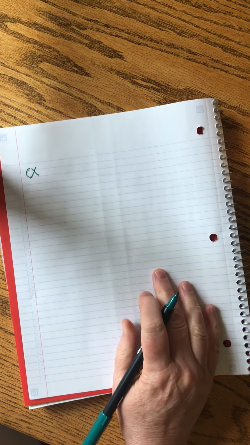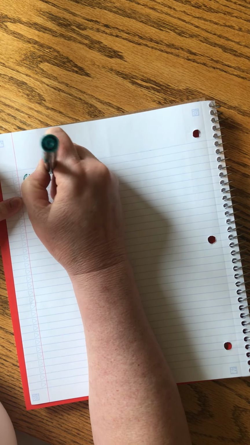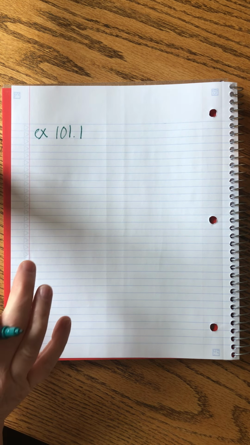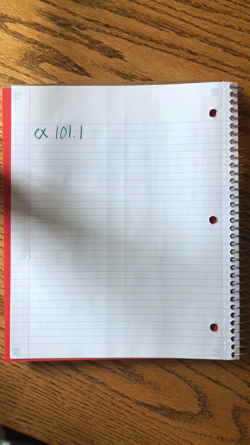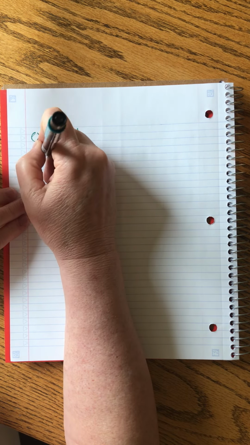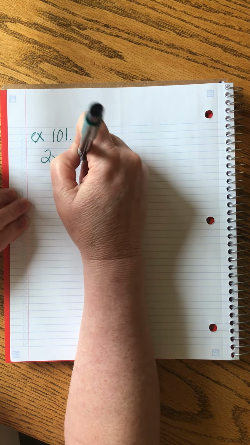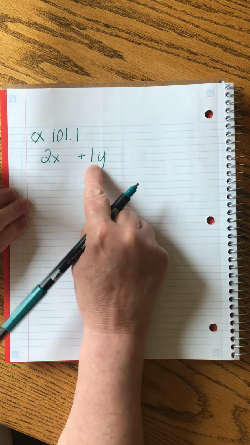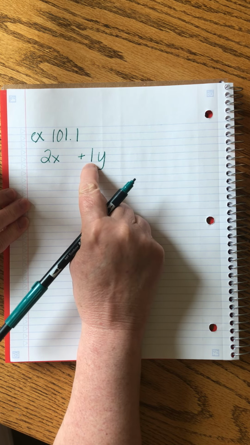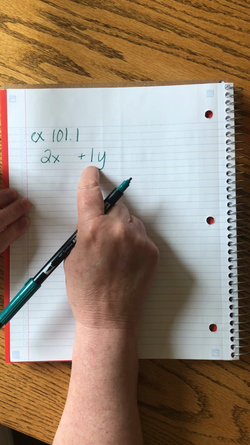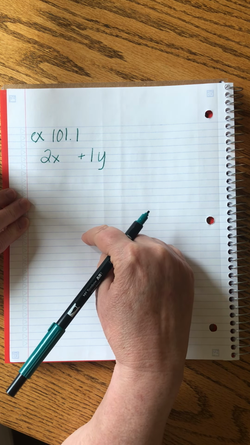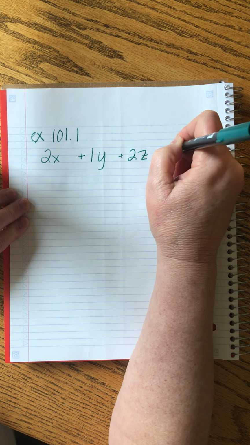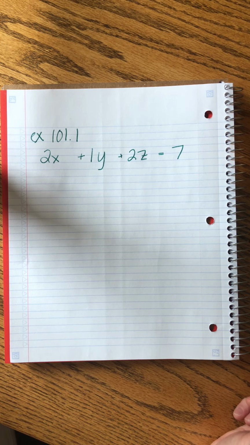Example 10.1.1. Here we go. Use Cramer's rule to solve for X, Y, and Z. So then we're given a system of equations. 2x plus, now what I like to do is give everything a coefficient. In the book, this is just shown as plus y, but I want that 1 in there because I don't want to have to think about it every time I go to lift that coefficient to put it in one of the matrices. Plus 2z equals 7.